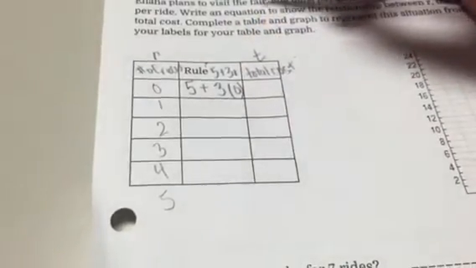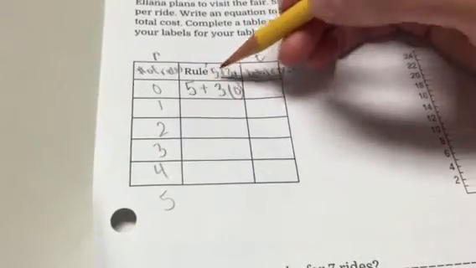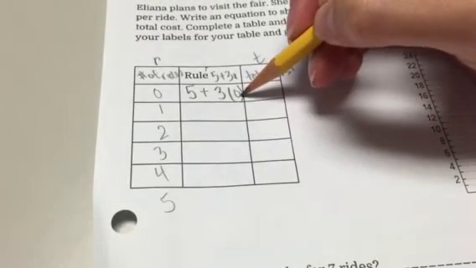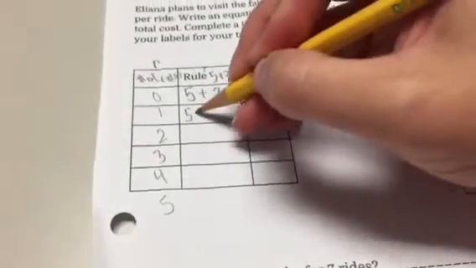So a lot of people are making mistakes here. Remember, you have to multiply first, then add. So 3 times 0 is 0. And it's going to be plus 5, which would be $5. So I'm going to follow that rule right down.